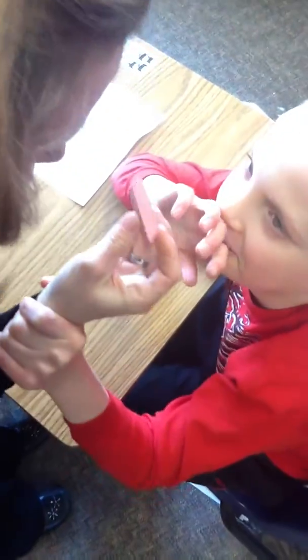Let's measure the eraser. Can you help me? Ready? Let's put it right down here. Okay, look. It's 2 inches long. Look, 2 inches long. The eraser is 2 inches long. Here, let's write that down. Can you write that down?